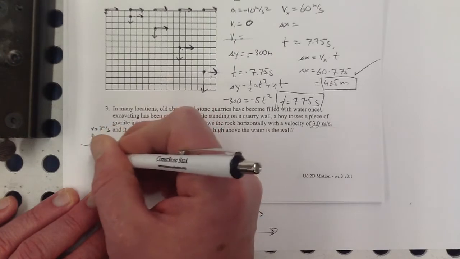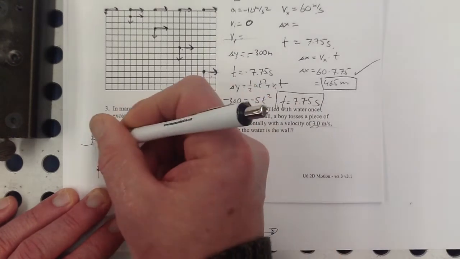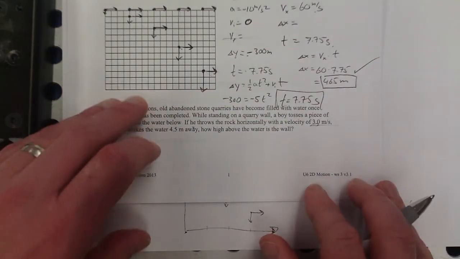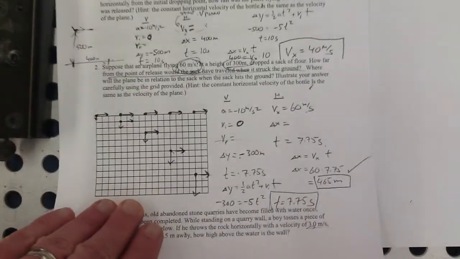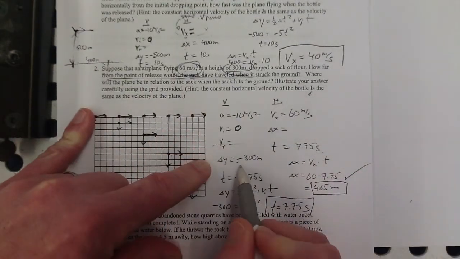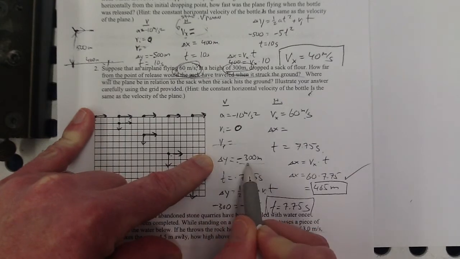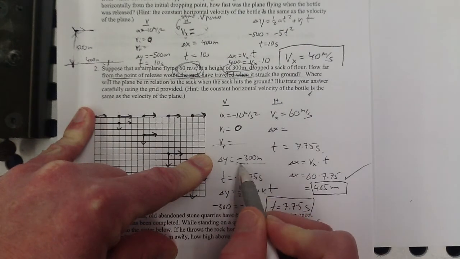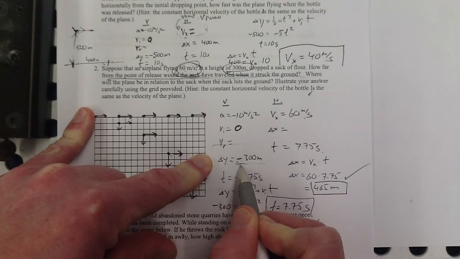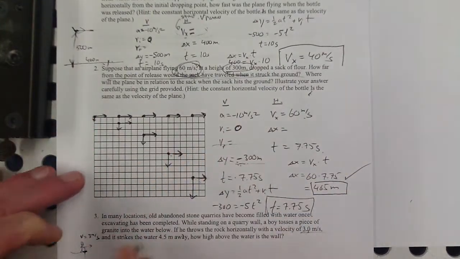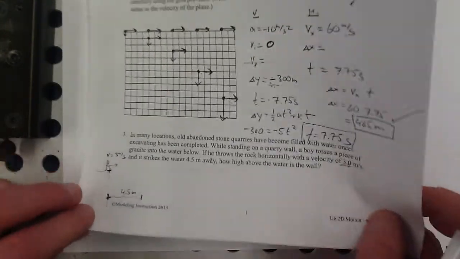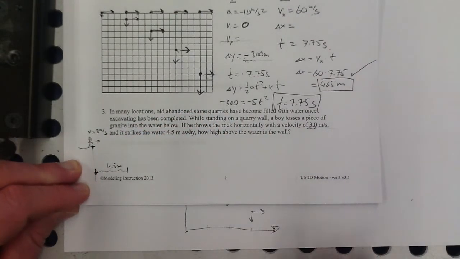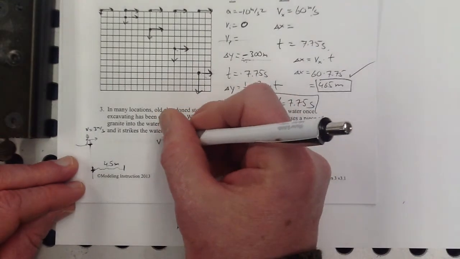So we're looking for that delta y. Now we're going to get a negative delta y because the rock's going down, but that's going to be equal to the height of the cliff. Just like if we had done this problem backwards and we got a negative 300 for a delta y, and somebody asked, how high is the plane flying? Well, obviously the plane is not flying at negative 300. This is just negative because the sack of flour went down. So same here, we're expecting to get a negative delta y, but the cliff height will be the positive version of that. Okay, let's set it up.